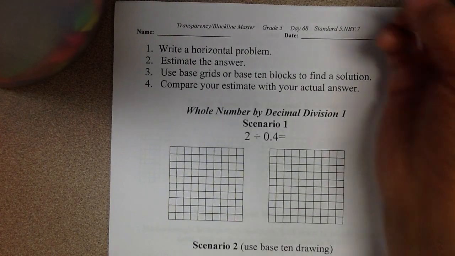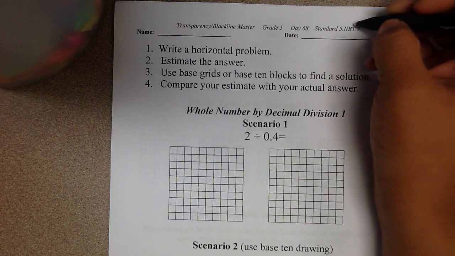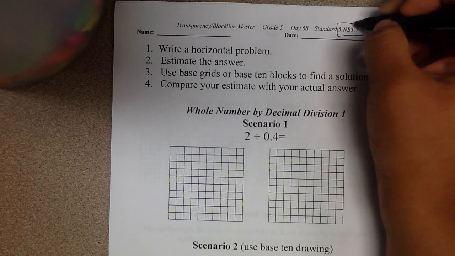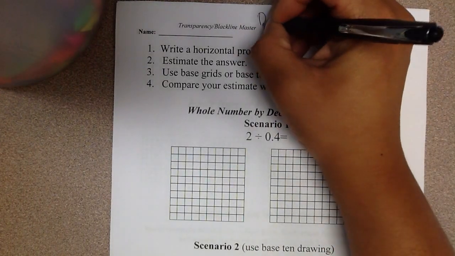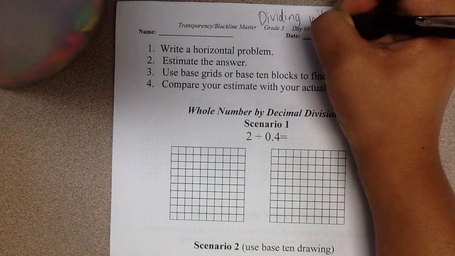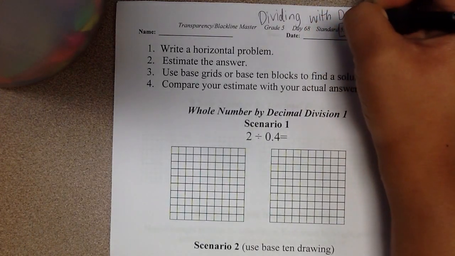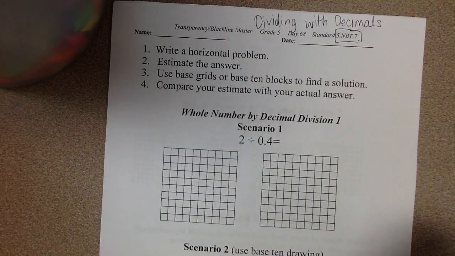If you're adding this to your table of contents, which you should be, your title is Dividing with Decimals, and this is Objective 5 in BT 7, which is right there. And your title should be Dividing with Decimals in your table of contents.